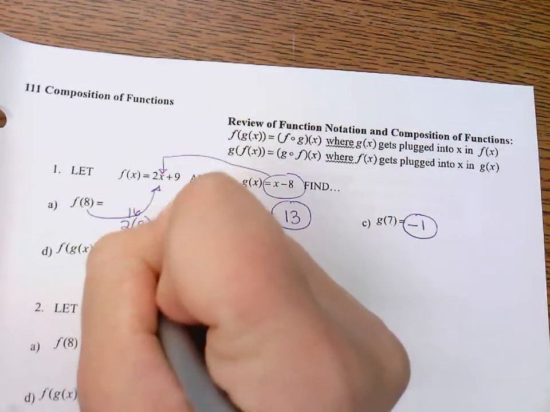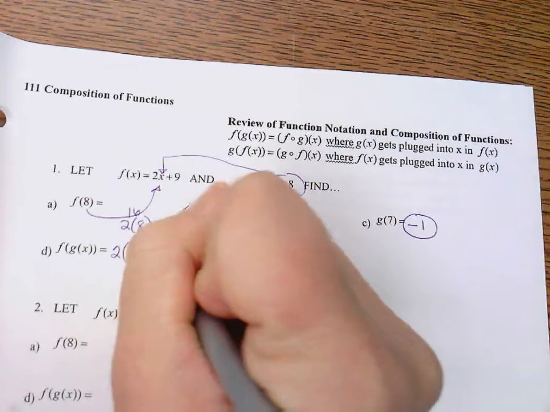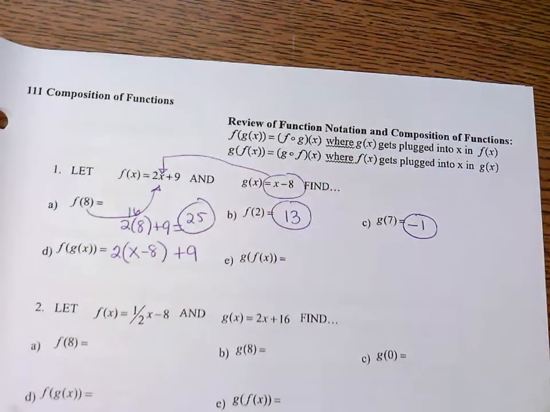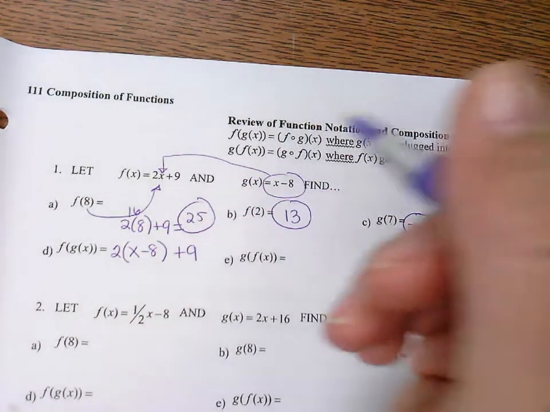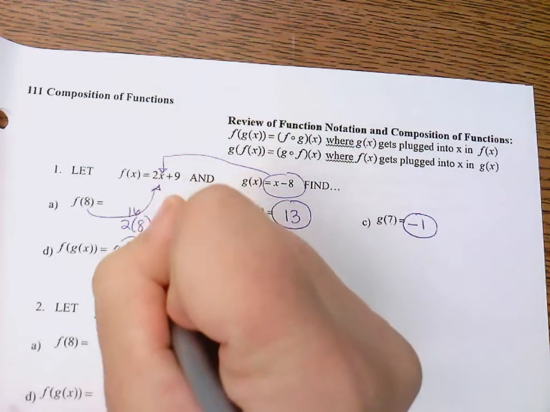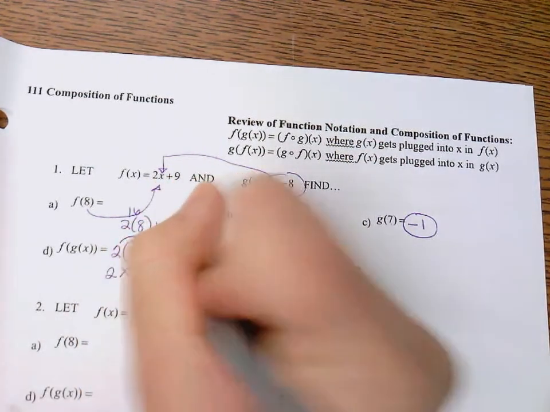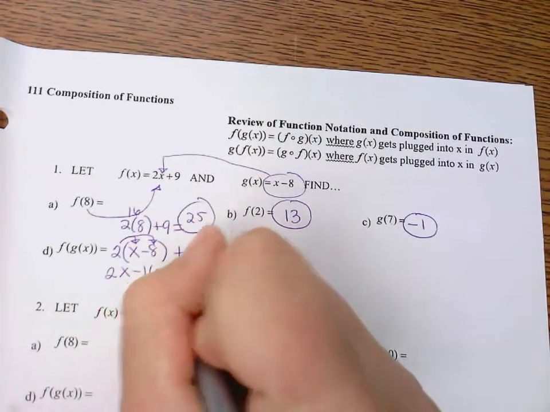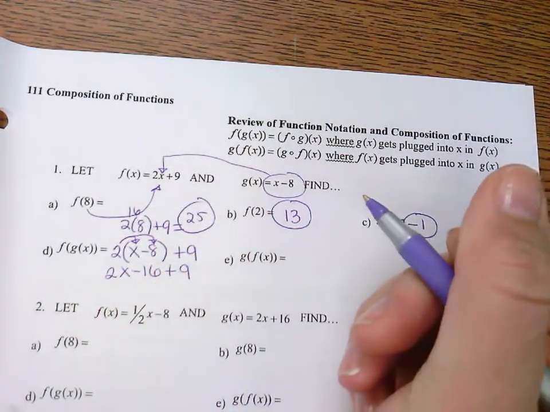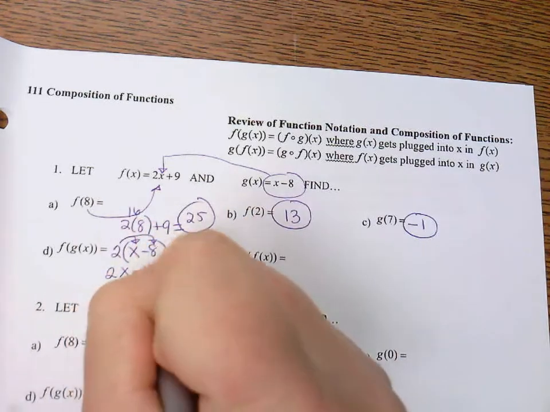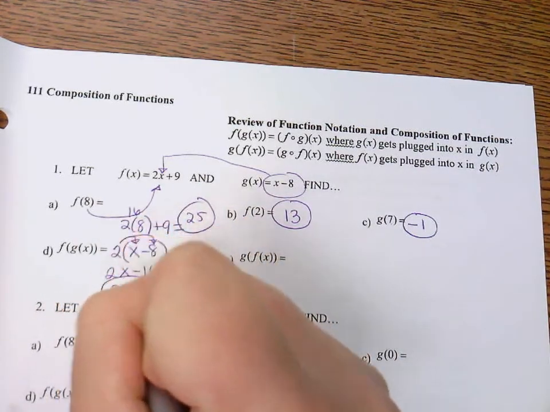So 2 times x minus 8 plus 9. Let's take some time and simplify this. 2 times x is 2x. 2 times -8 is -16 plus 9. So my final expression would be 2x minus 7.